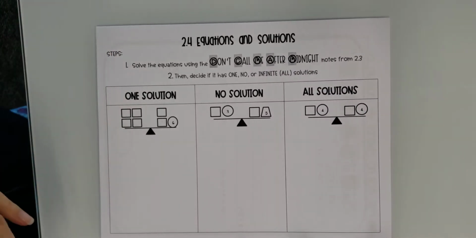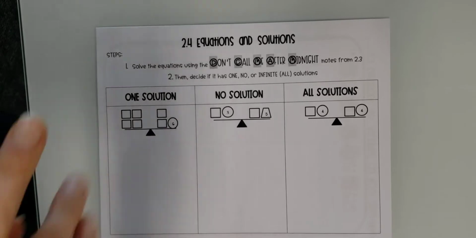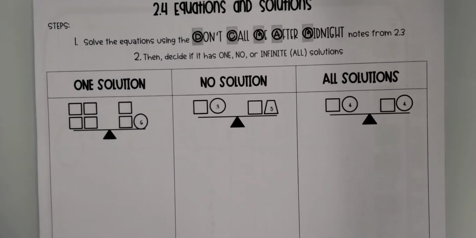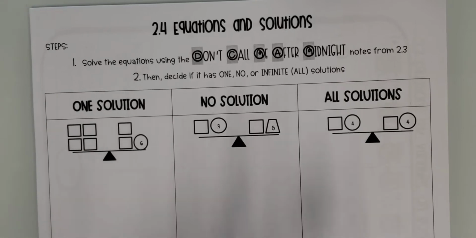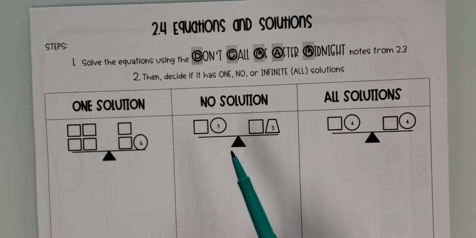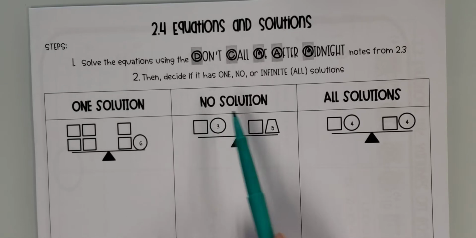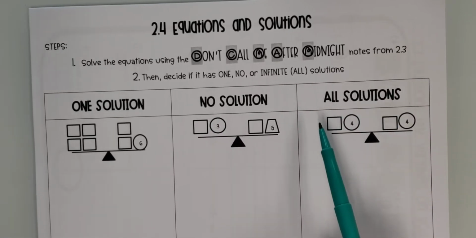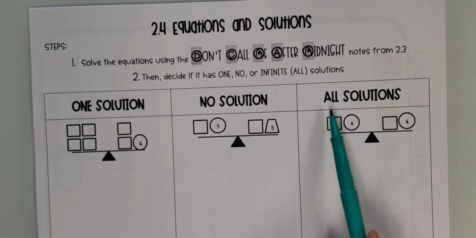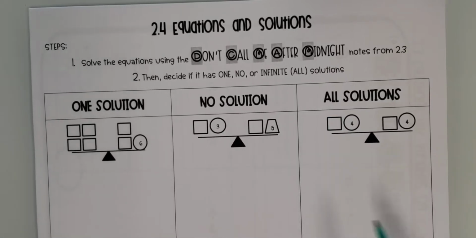So up until this point, we've been talking about equations that have one solution. What that means is once I'm done, I get x equals something, and that's the one solution. But now we're going to learn what equations that have no solution look like, and equations that have all solutions look like. And what we mean by all solutions is that any real number will work to make that equation true.